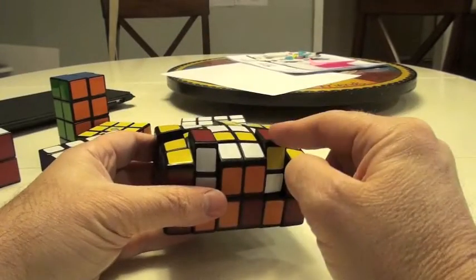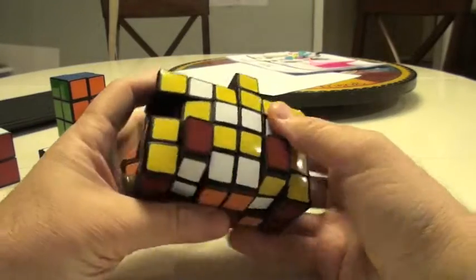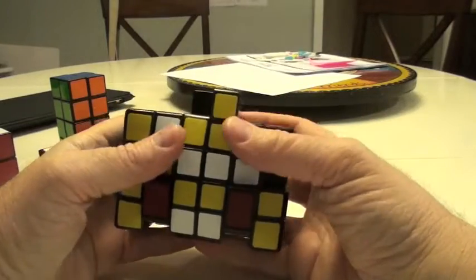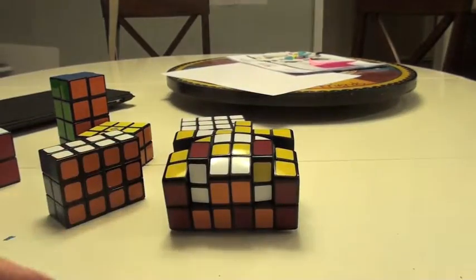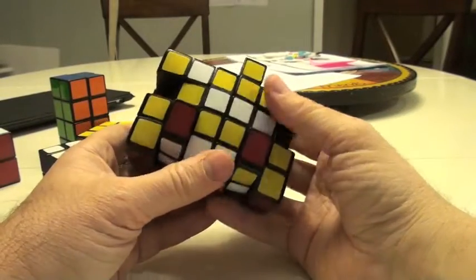Now how am I going to get these down? It's not just a matter of positioning. What I have to do at this point is put these edges in the right place. So how do I do that? Well, this is the fun part of the solve because there's no specific algorithm for it, it's strategy.